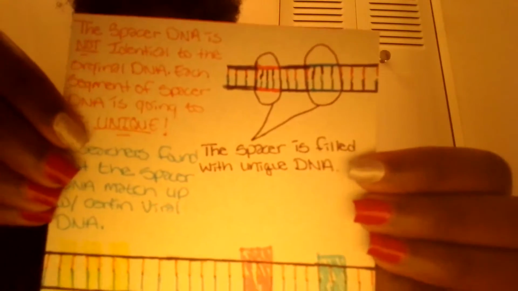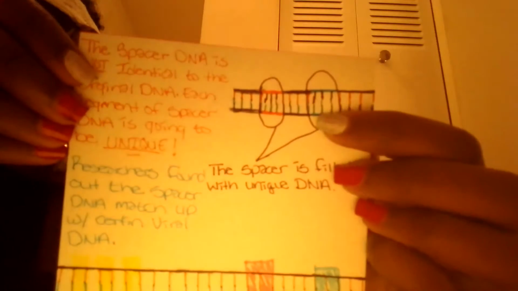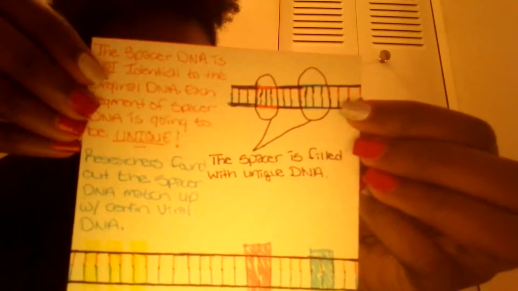The spacer DNA is not identical to the original DNA. If you can see, in the spacers, that one's blue, that one's orange. Each segment of the spacers is going to be unique. Researchers found out that the spacer DNA matched up with viral DNA, that is, different viruses in our society.